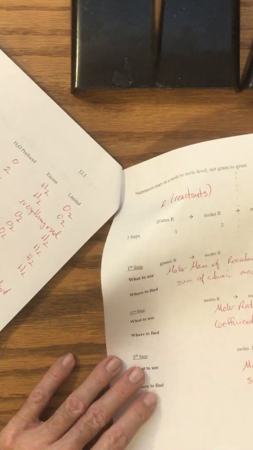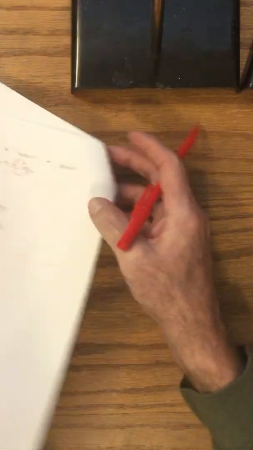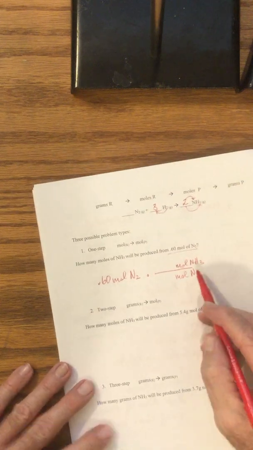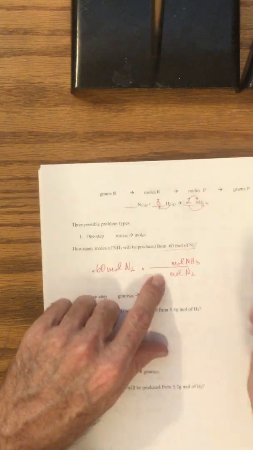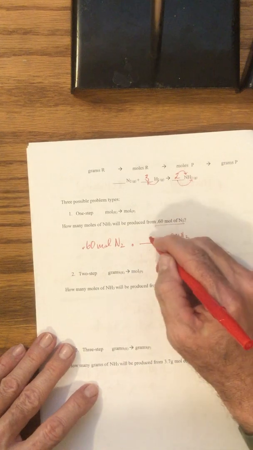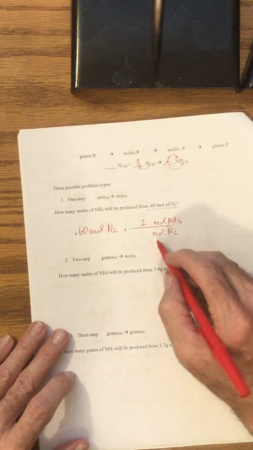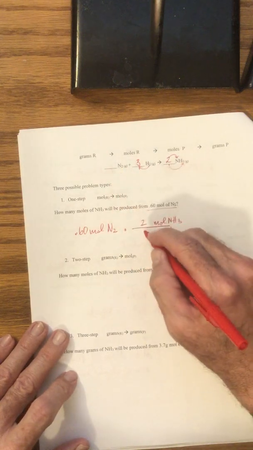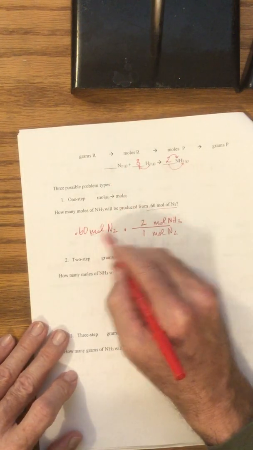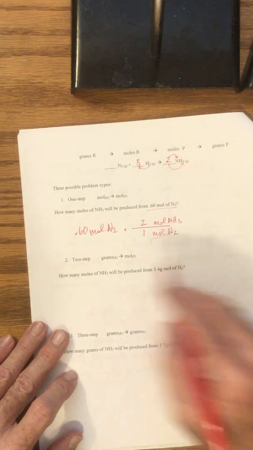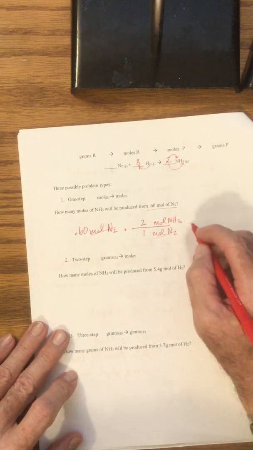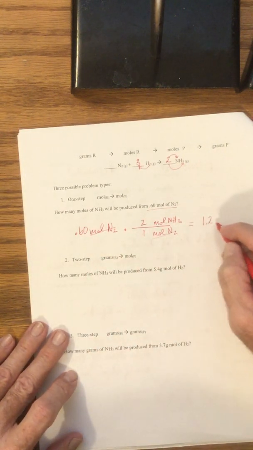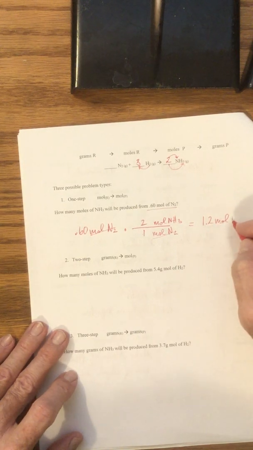So if you're going from moles to moles, it's the molar ratio. You use the coefficients in the equation. What are the coefficients in the equation? So what's NH3? NH3 is 2. So I'm going to put a 2 there. What's the coefficient for N2? It's an invisible 1. So when I do this, those are going to cancel, and I multiply those together, and this will give me 1.2 moles of NH3.